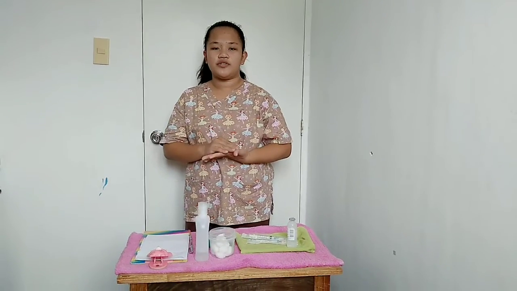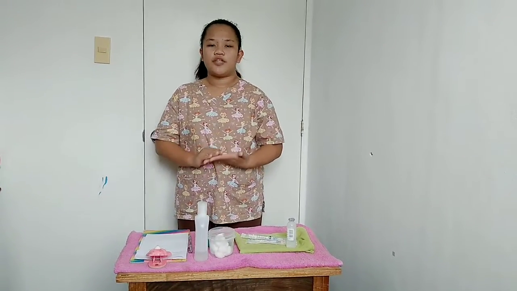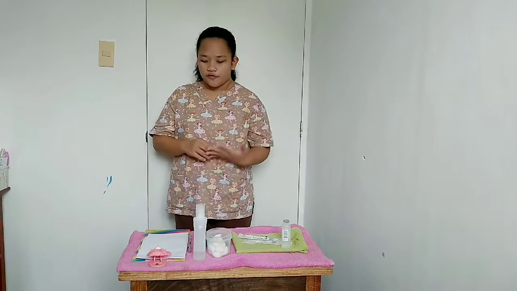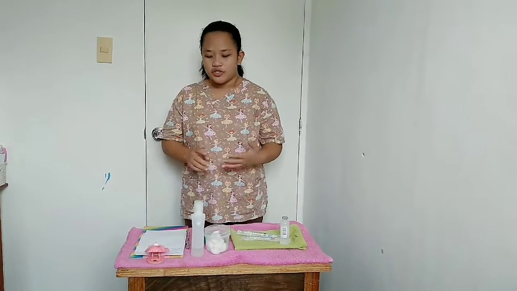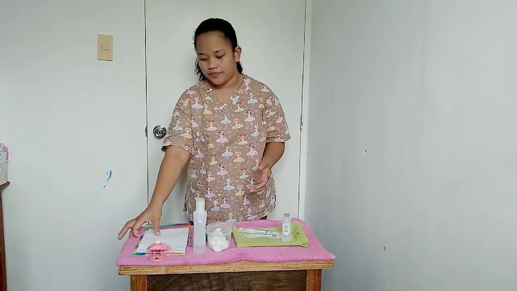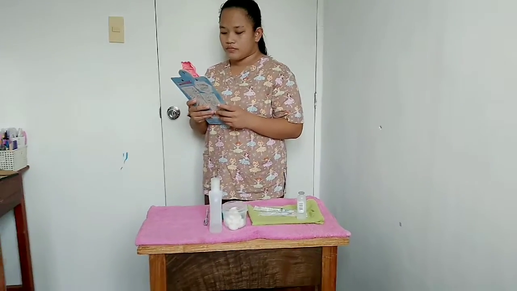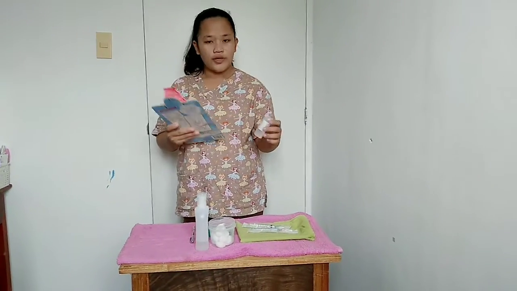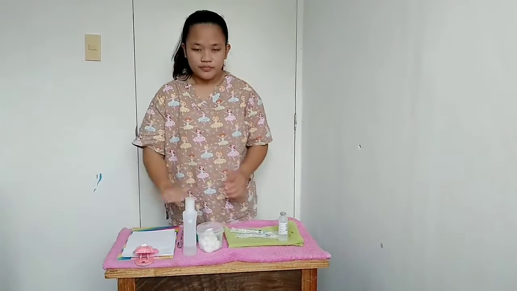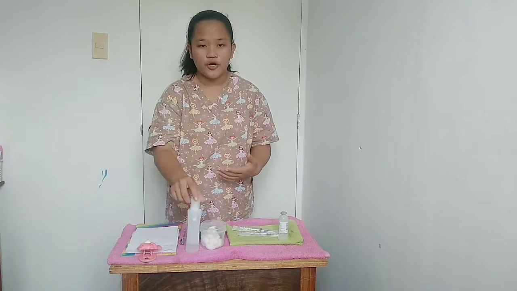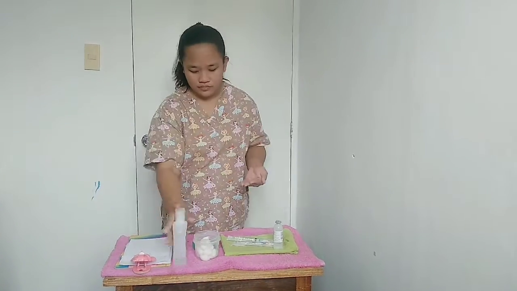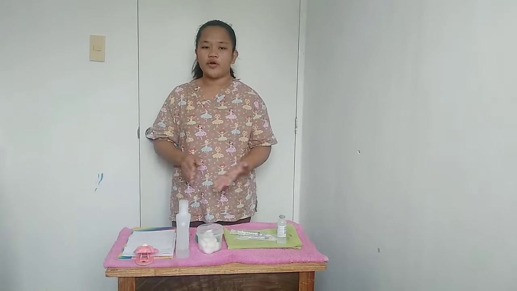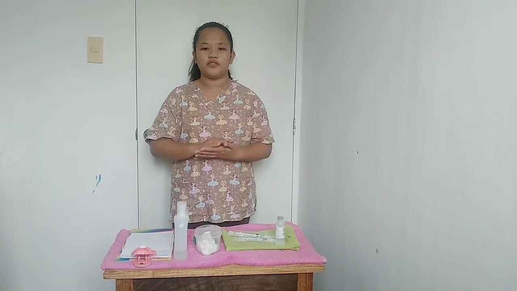And the next procedure is subcutaneous injection. Prior to the conduct of the procedure, first you have to check the doctor's order and then compare the medication. So it is the same. Then we are going to perform hand hygiene. Then we are going to prepare all the equipment needed for the subcutaneous injection.